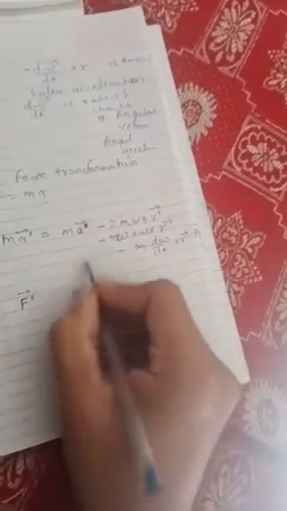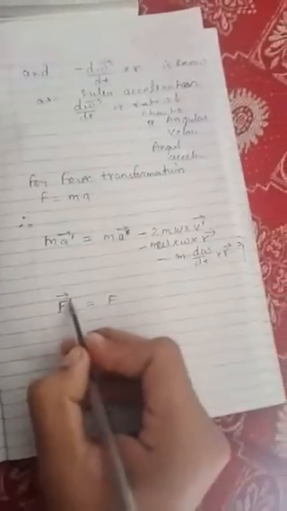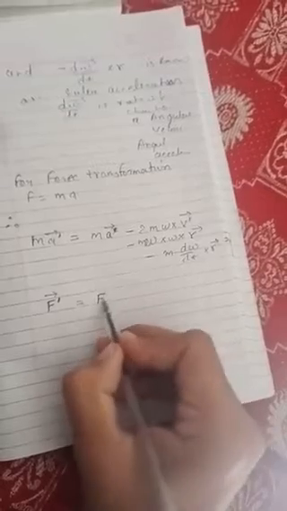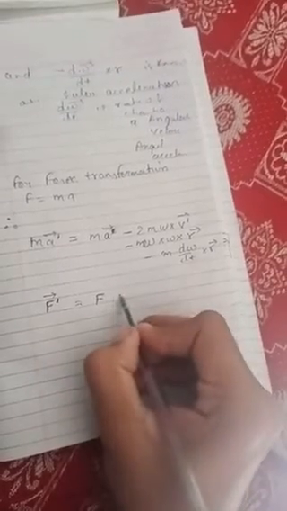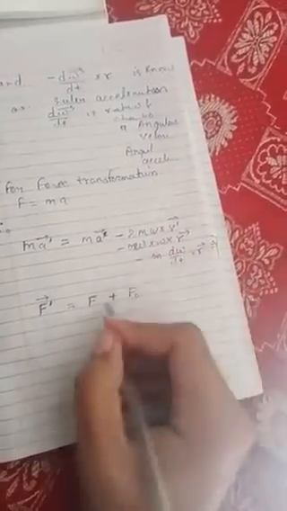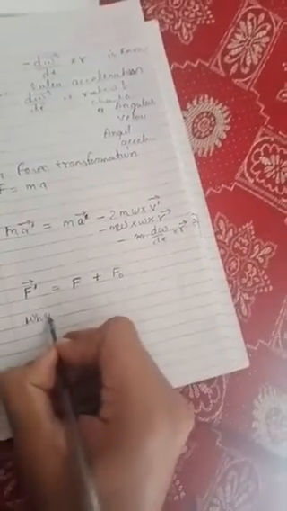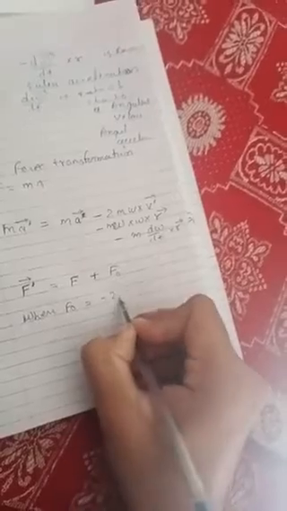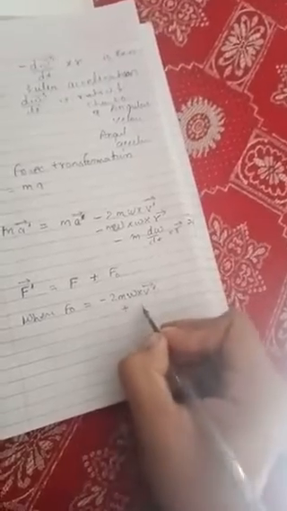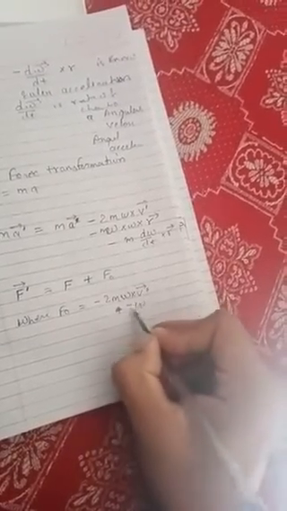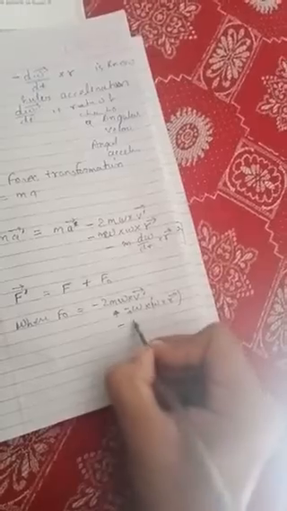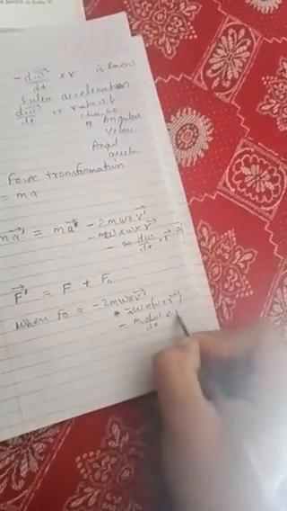And this force F dash is the force observed in the rotating frame and F is the force observed in the static frame, plus F naught, the summation of these forces, where F naught equals minus 2m omega cross v dash, minus m omega cross omega cross r, minus m d omega upon dt cross r.